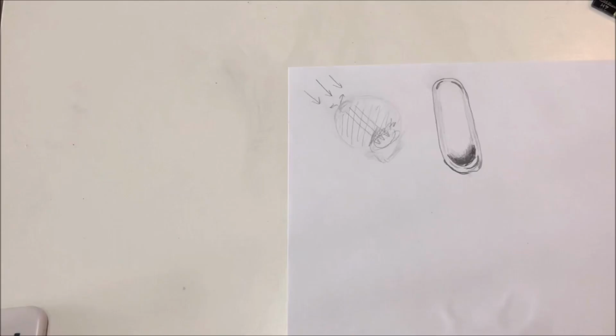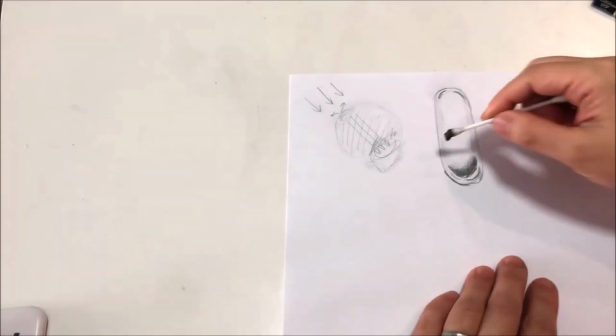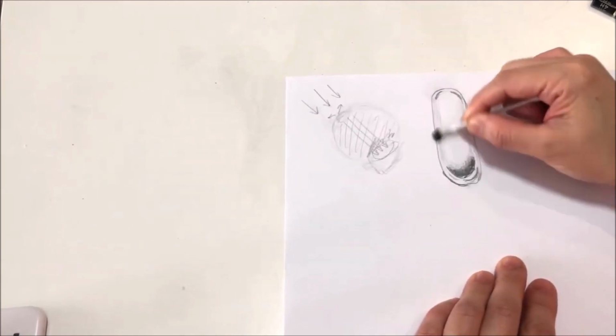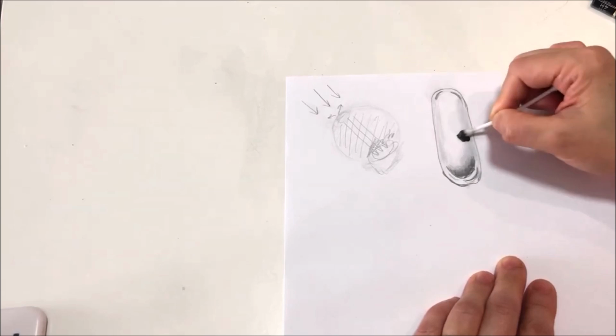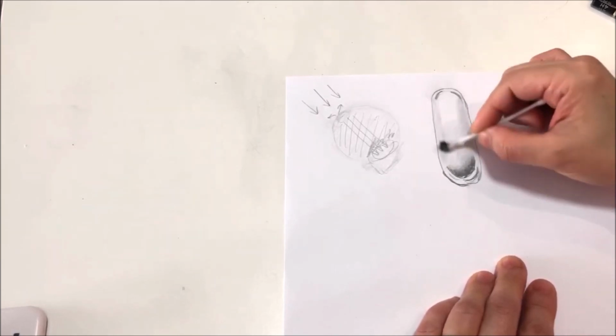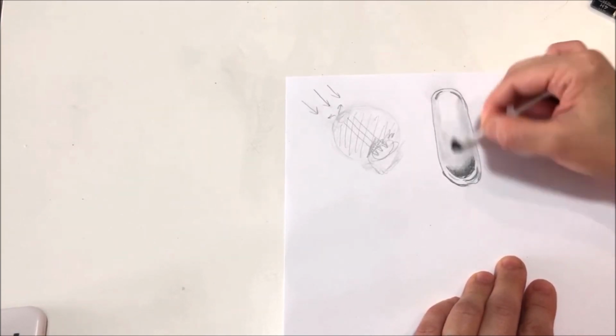Something like that. Then I use a Q-tip, or you can use a blending stub, to spread the darkness, like so.